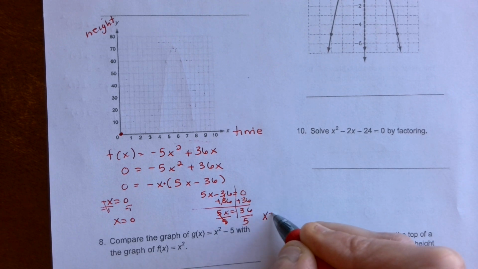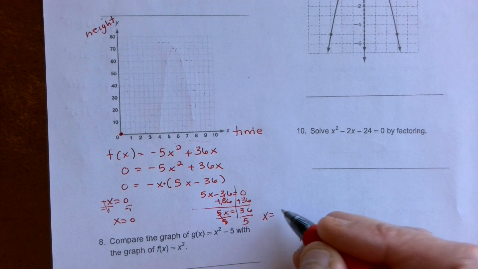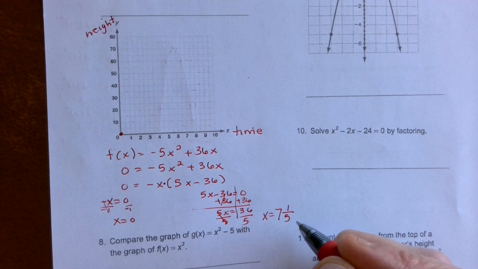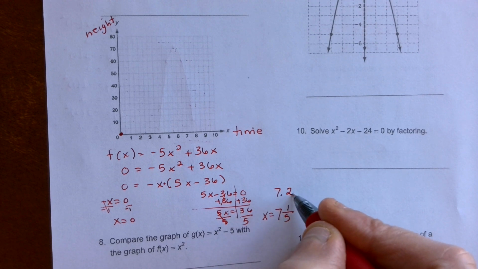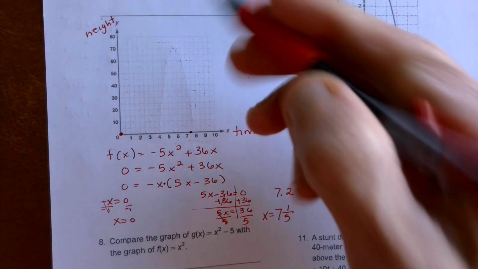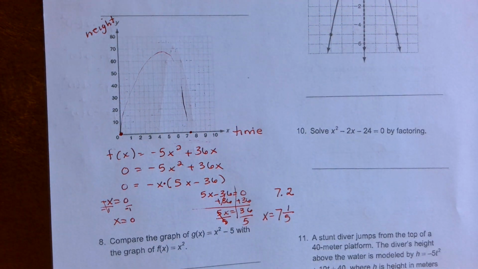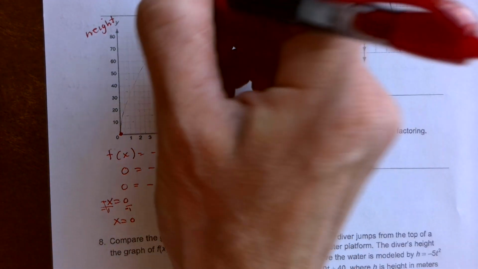And x is going to be equal to 36/5, which as a mixed number is what? How many sets of 5 go into 36? 7 is correct. And how many are left over? 1. Very nice work. So that is 7 1/5, or as a decimal, 1/5 is the same as 2/10, which is 7.2. So it's going to land about here. So we're going to have a projectile. And I didn't find the rest of it, but that's our answer. So this is how long it's been in the air. So 7.2 seconds.